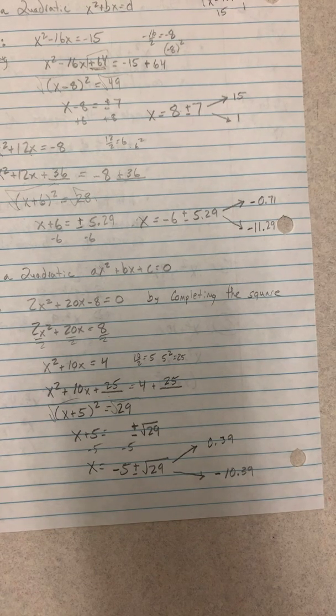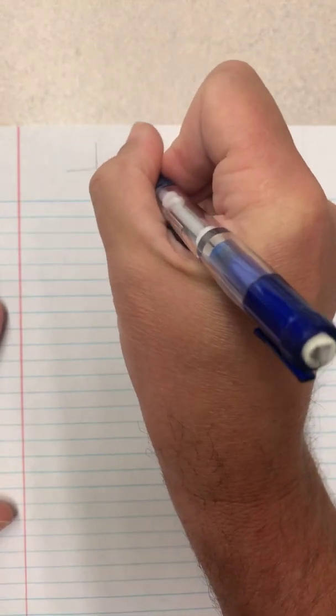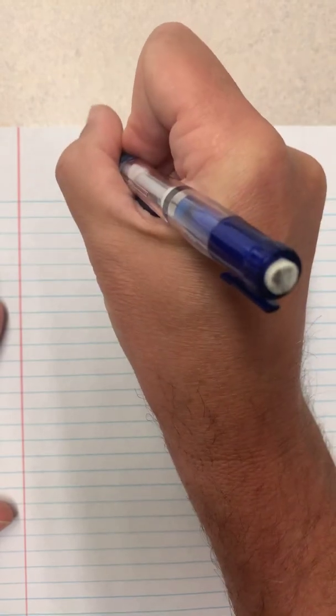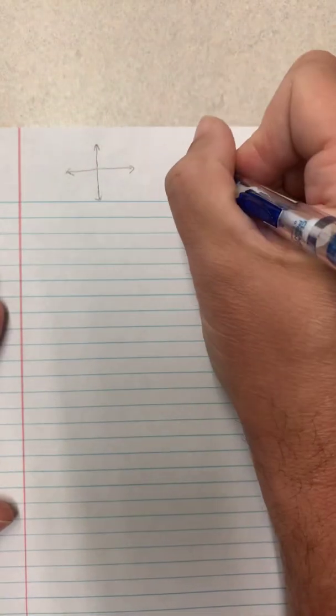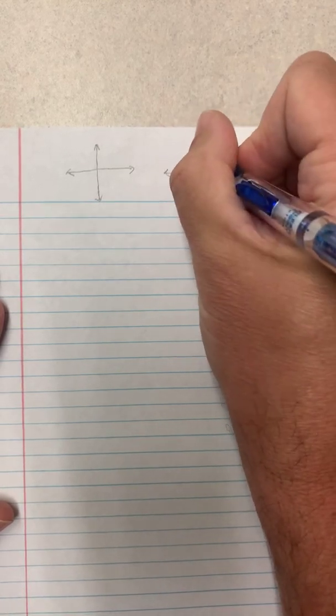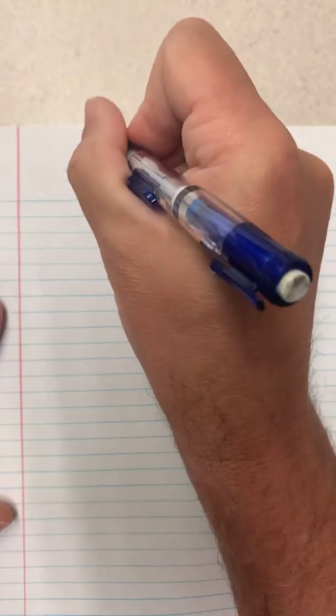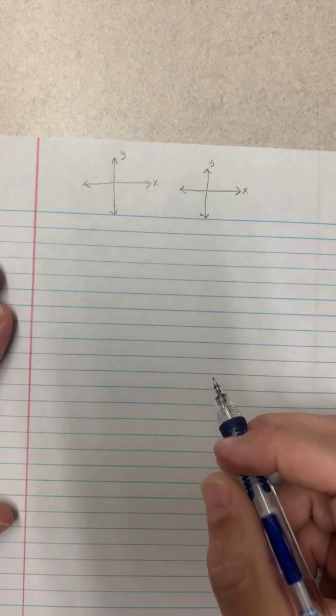The last thing we need to talk about with completing the square is finding maximums and minimums. What I am talking about with a maximum and a minimum is, remember what these graphs look like. And we have to go back to what we know about graphs already. I'm going to make a couple quick little XY coordinate planes here and get the general shape of what our quadratics are. And remember, those shapes are parabolas. Those are the U's.